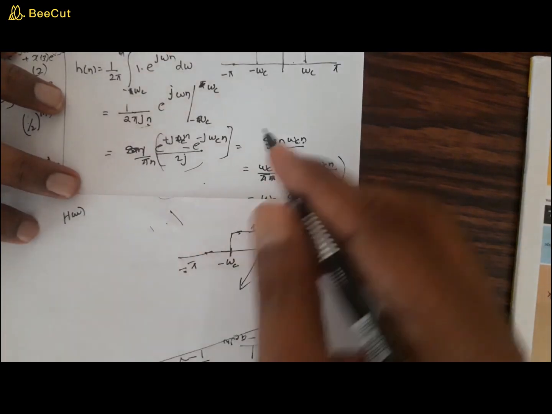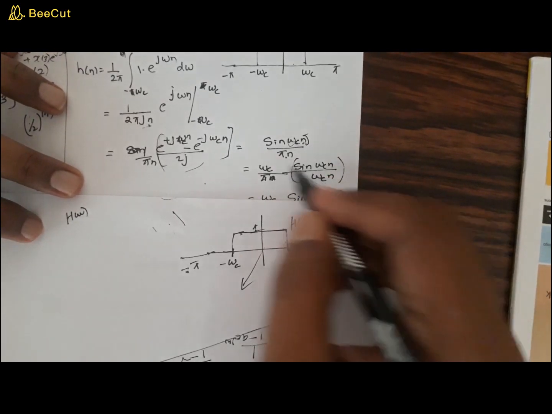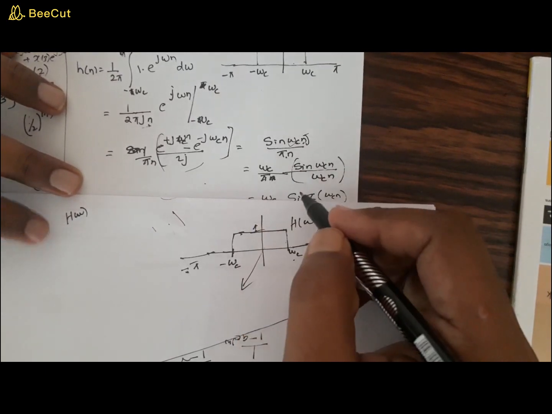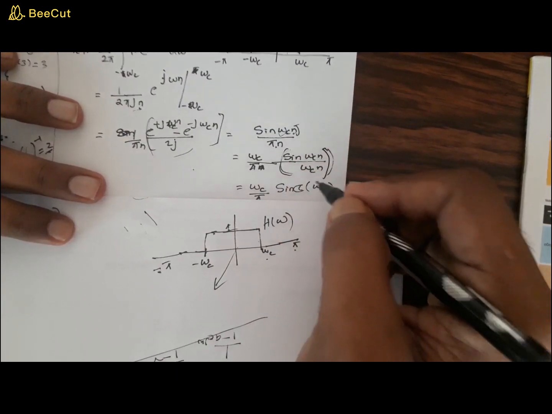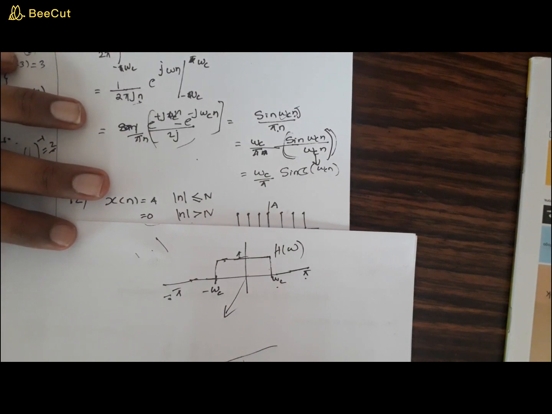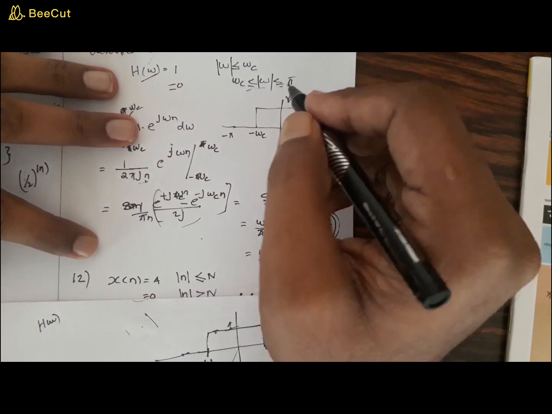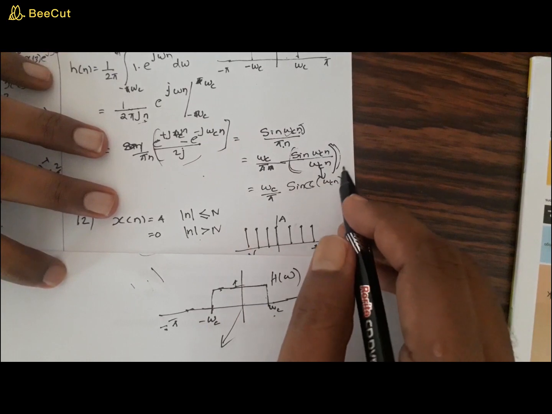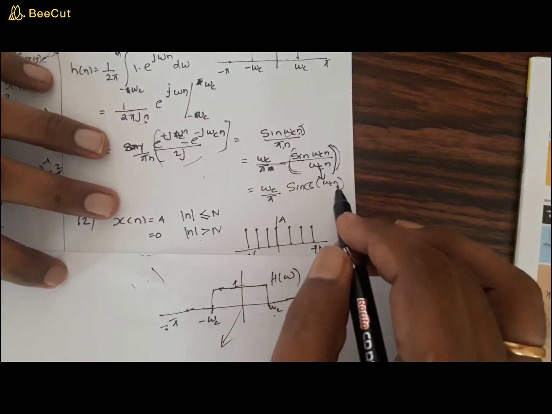Now what I did is multiply and divide by omega c, so that omega c is in both the denominator and the numerator. There is no problem in that, so that you can change this into a sinc function, a sinc time domain signal. So understand that a rectangular shaped DTFT has a sinc time domain signal.